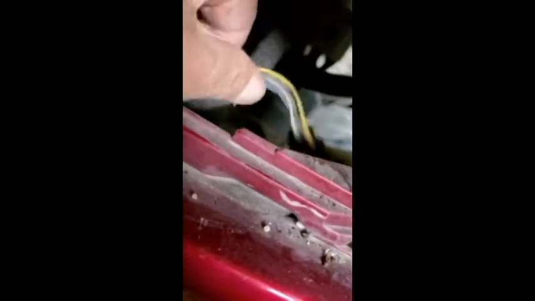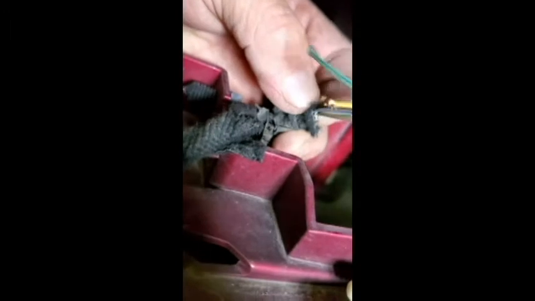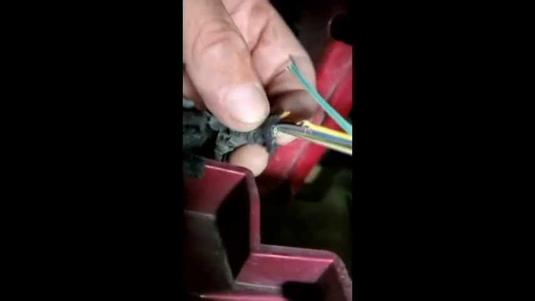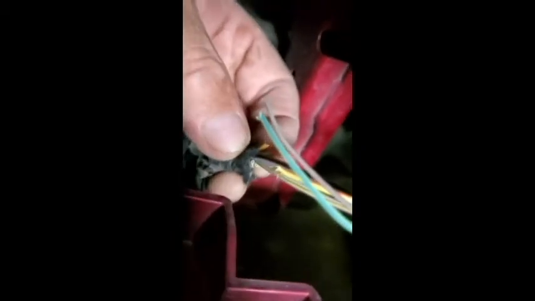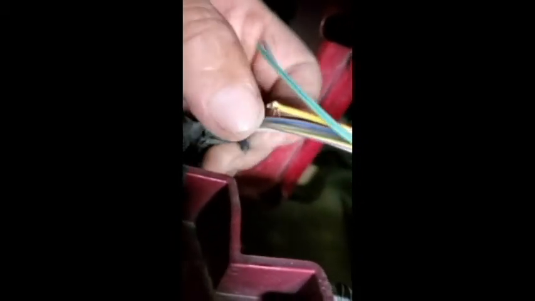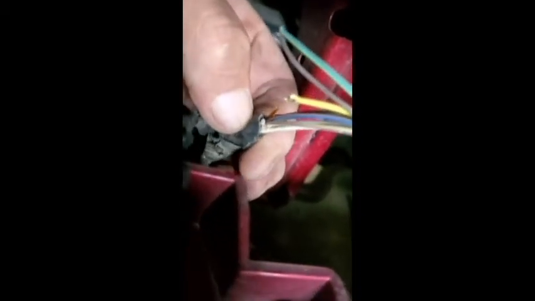We'll tape up any exposed wiring like that one there, and I like to solder my connections. I don't use crimp connectors because they can over time get corroded, and soldering the wiring connections is a more permanent fix. So once I get these soldered, I'll come back and we'll see how I did.